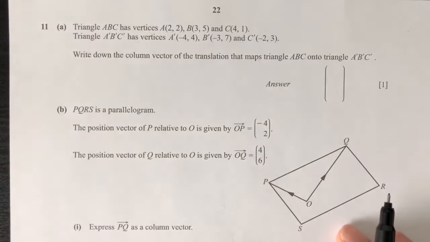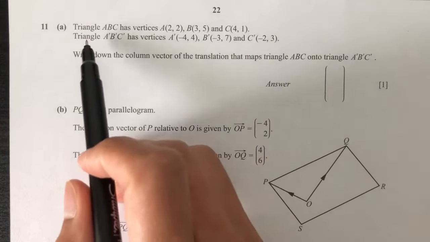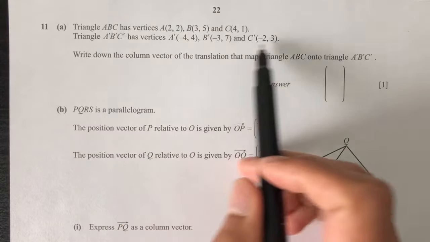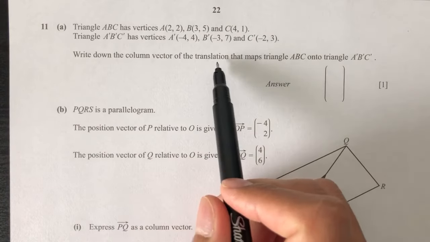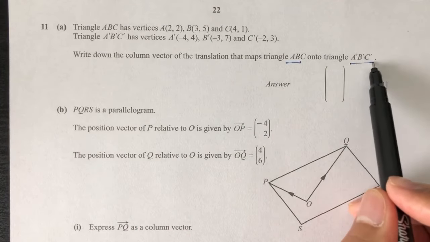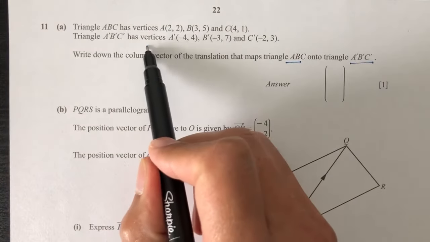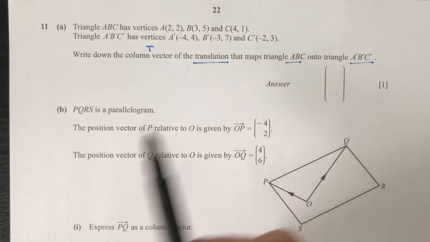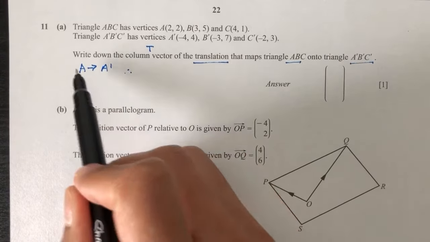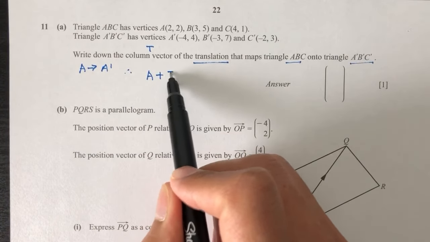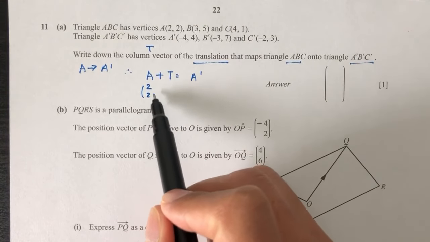So here we have part A. It says triangle ABC have vertices A, B, and C, and triangle A prime, B prime, C prime has these vertices. So part 1, write down the column vector of translation that maps ABC onto A prime, B prime, C prime. So what we can do is that we just call this vector T. So this is a translation.